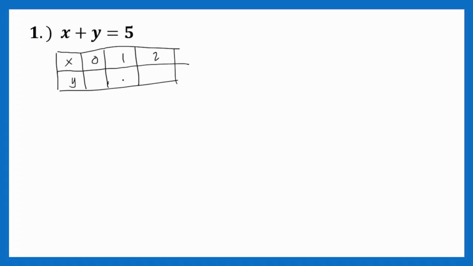Kahit ano pang masolve mo dito, kayang-kaya niyang gawin, kasi hindi mo naman minano-manong i-graph using your graphing paper. Later, I'm going to show you how to graph using graphing paper. Pumunta ako sa graphing paper and papakita ko sa inyo kung paano talaga i-graph ito. Alright. Sige, let's start with 0, 1, 2.